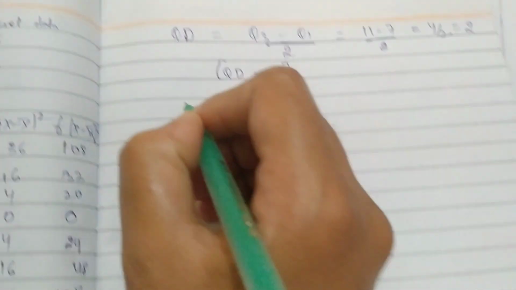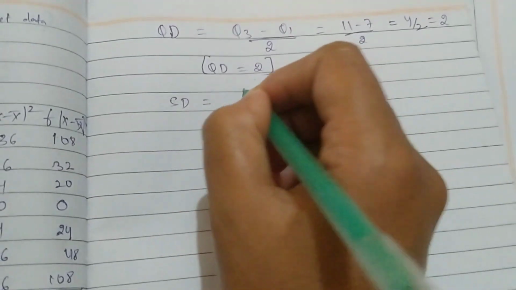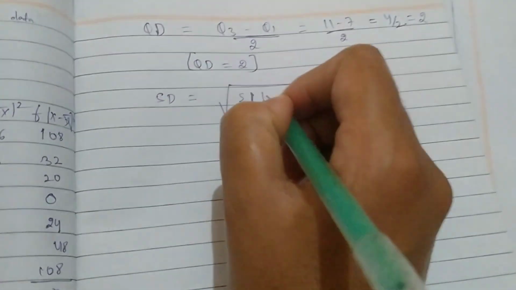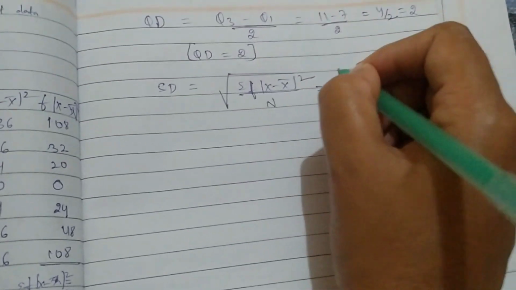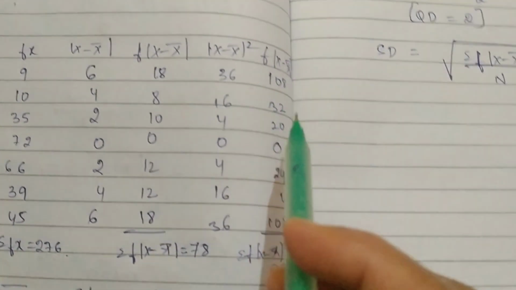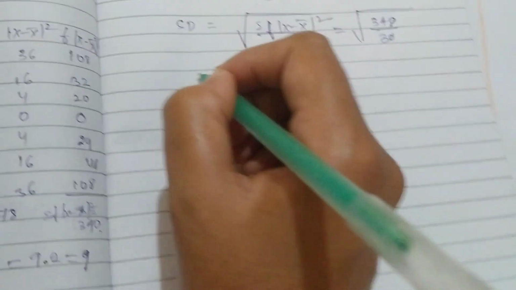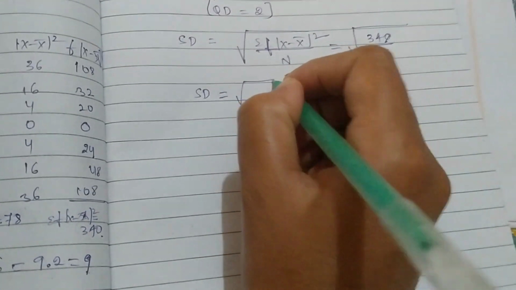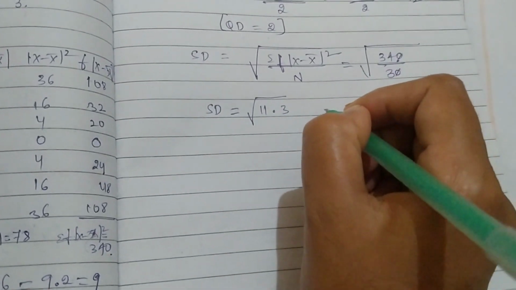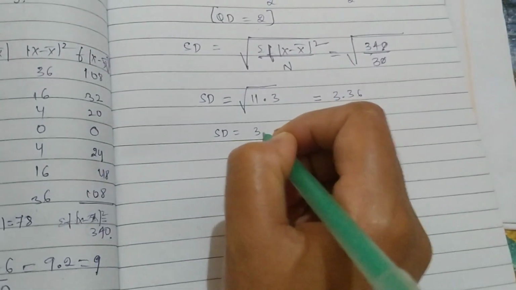Next, we'll calculate standard deviation. Standard deviation has the formula: square root of summation of f(x minus x bar) whole square divided by n. We'll keep this value as it is, because we already calculated it. We have 340, so 340 divided by 30. We'll get around 11.3. After taking the square root, we'll get 3.36. So standard deviation is equal to 3.36.